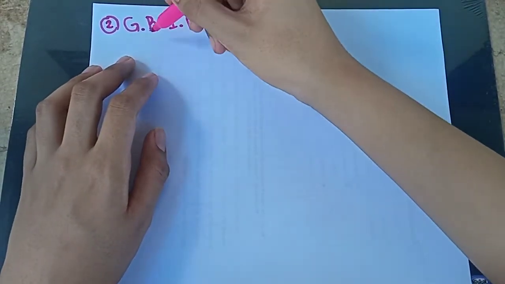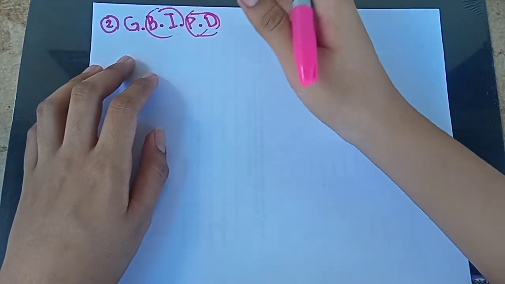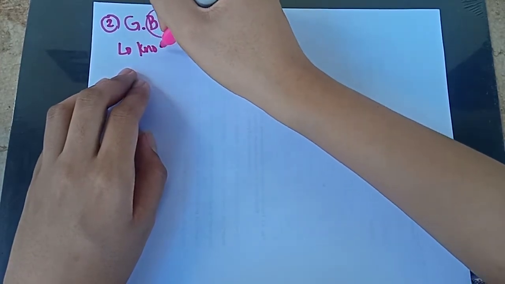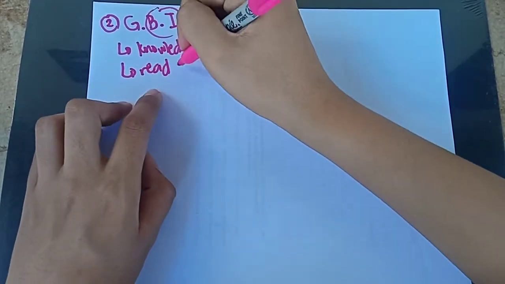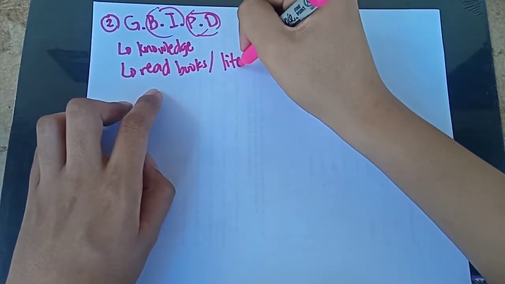In gathering basic information and preliminary data, you must obtain knowledge. This is the process where you obtain knowledge. And that knowledge came from reading books or literatures.